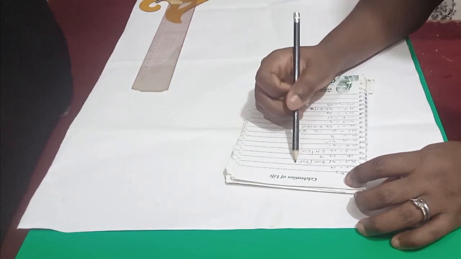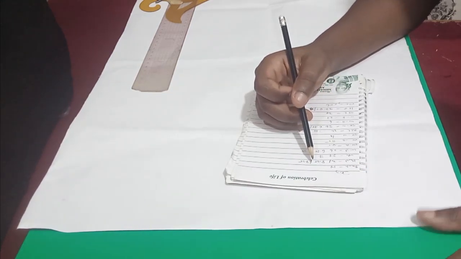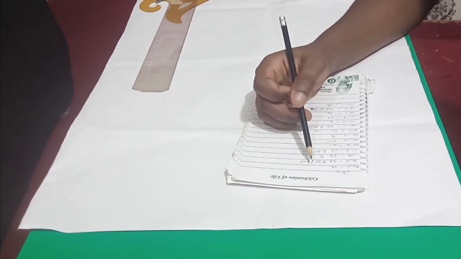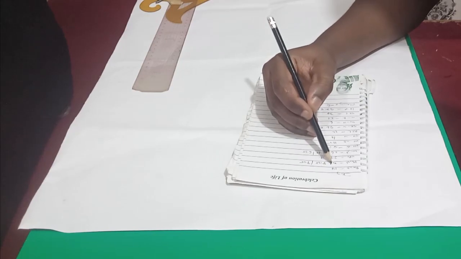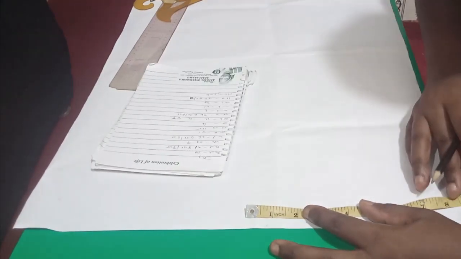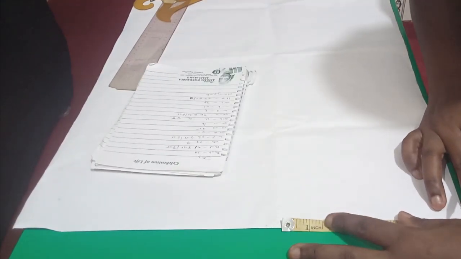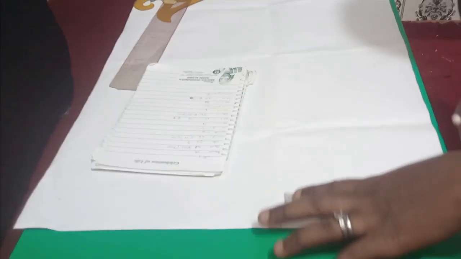Now if you don't know how to calculate the bust allocation, you should go to our previous videos on how to draft a basic bodice. I explained how to calculate your bust, the front bust and the back bust. So let's get right into today's tutorial. Our back is 14, so I'll be doing 14 divided by 2. I'm going to mark it out.